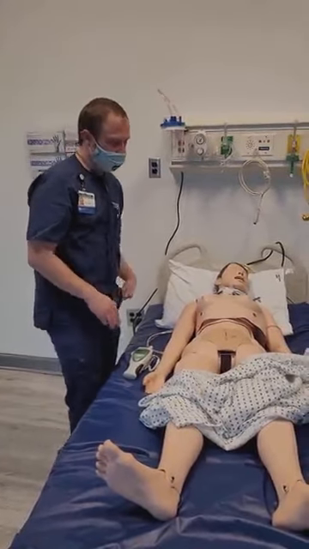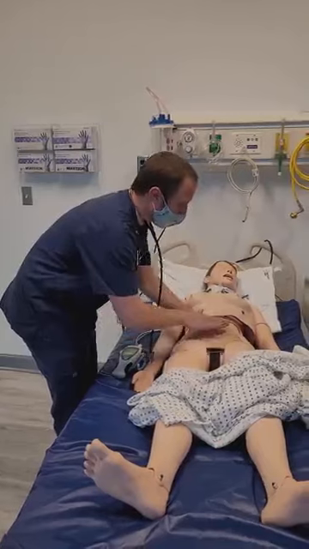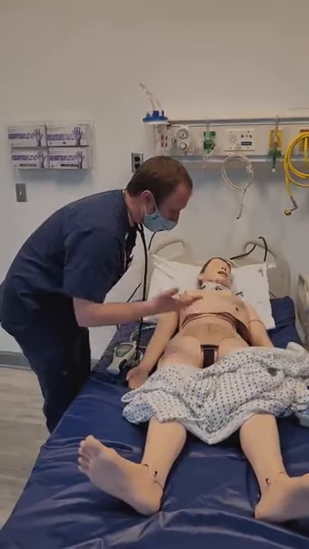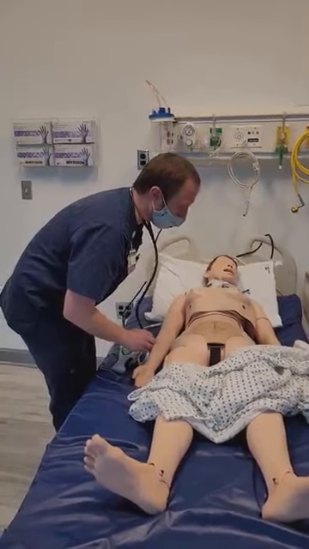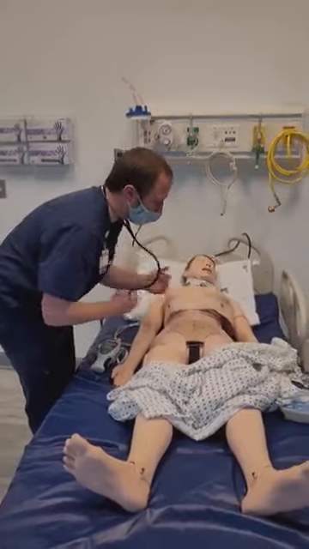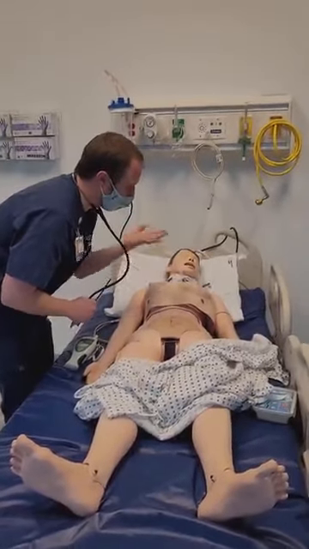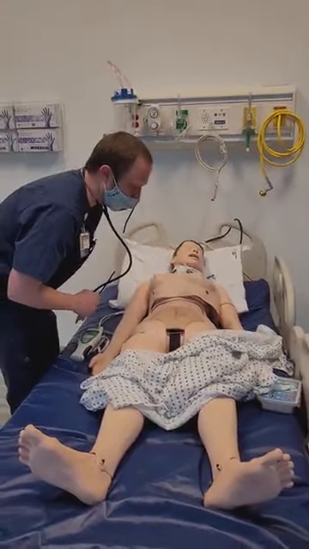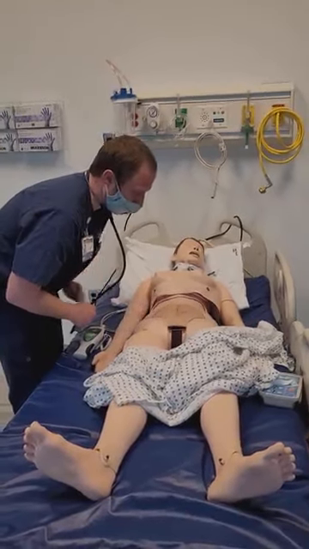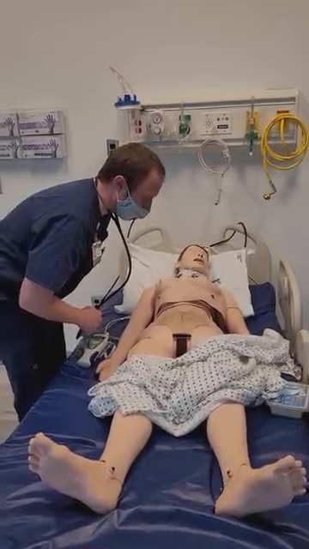And I'm also going to palpate and notice that the abdomen is soft, and there's no tenderness. The chest is symmetric, and when they're breathing, their chest is rising and falling symmetrically. So with the abdomen, I'm feeling for soft. There's no guarding.